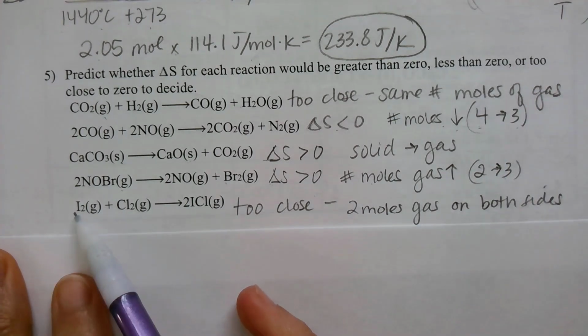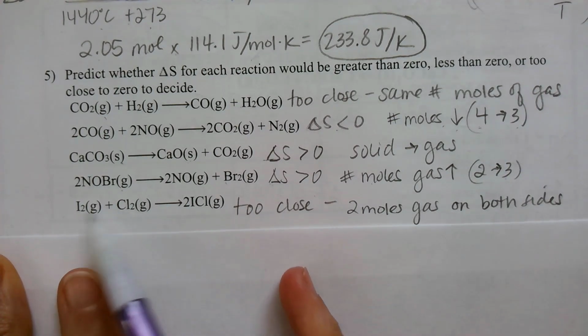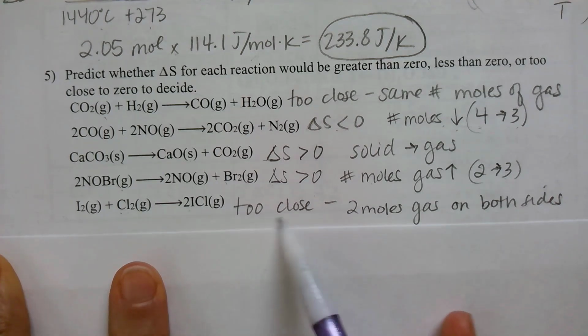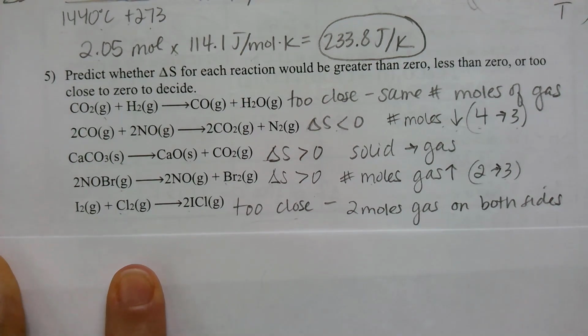And our last one, we have iodine plus chlorine. So 2 moles of gas on the left, creating 2 moles of gas on the right. So it's too close because we have the same number of moles on both sides of our equation.